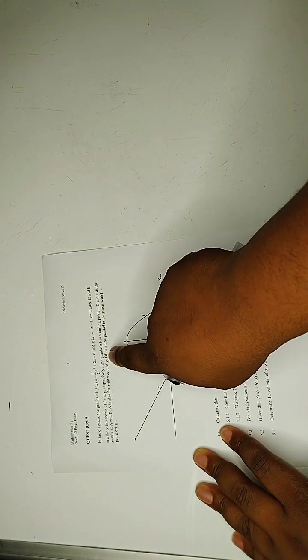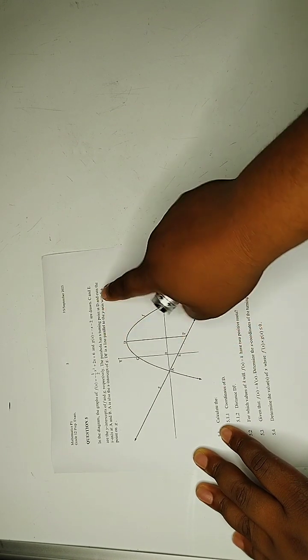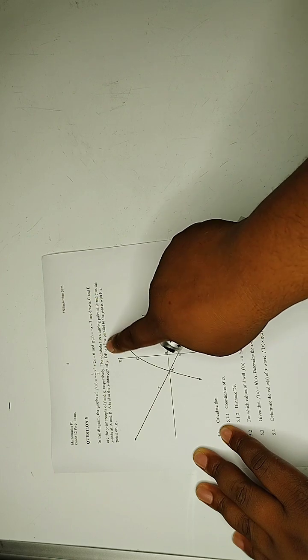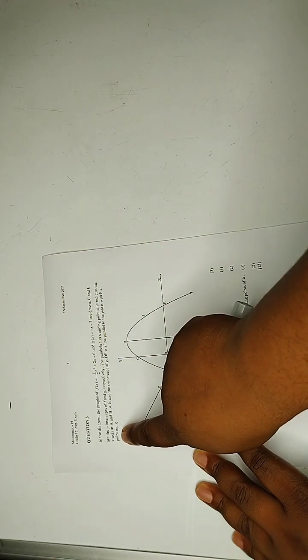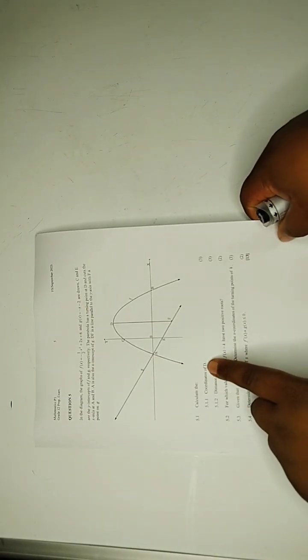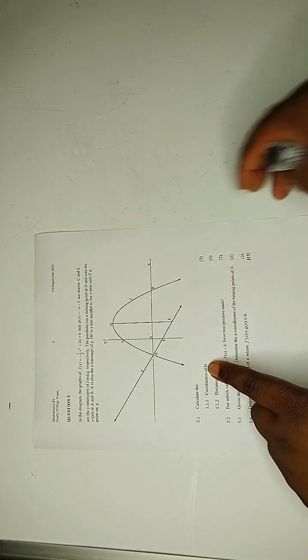Okay, then they said DF is a line. DF is parallel to the y-axis, with F and G on the point. Now they said number 1, calculate the coordinate of D. D is a turning point.